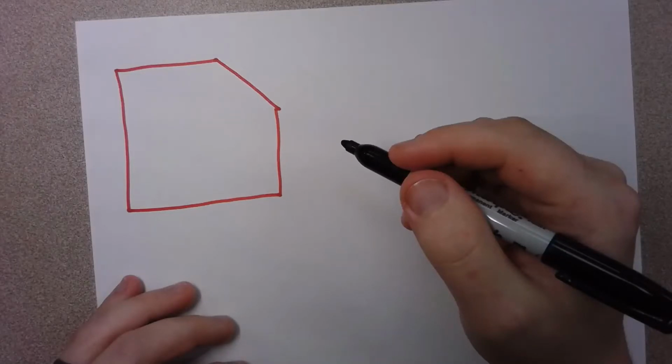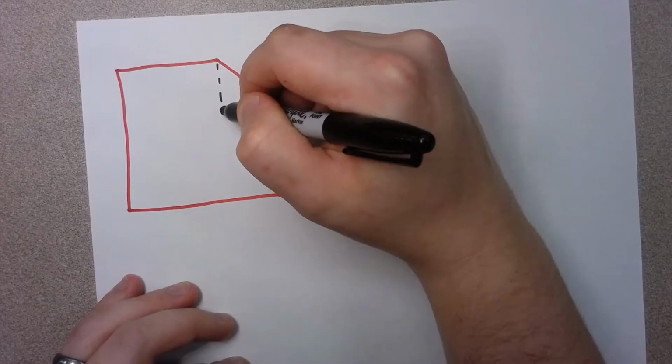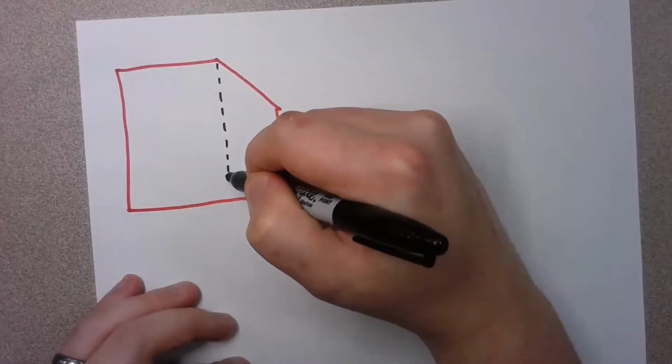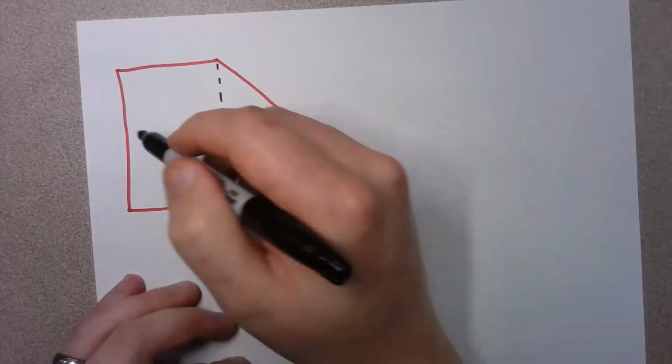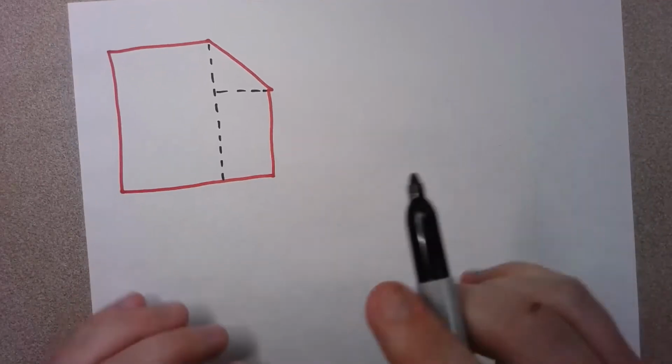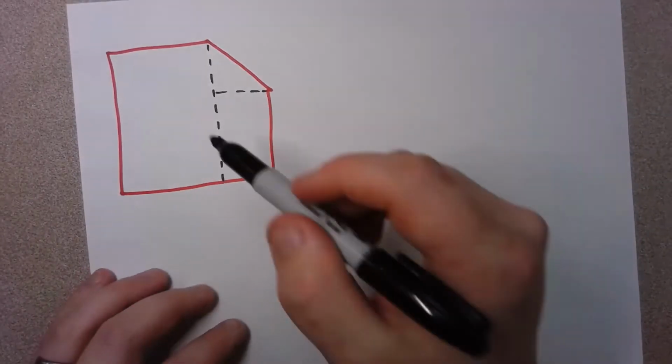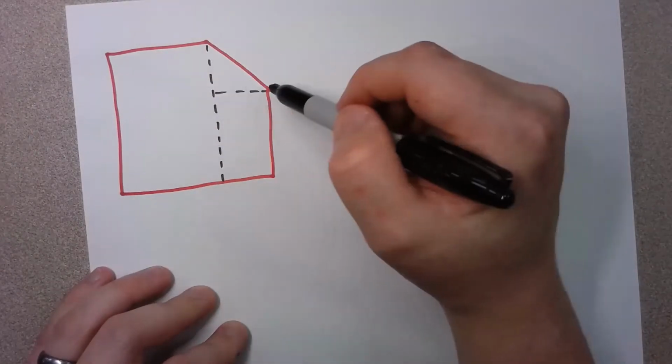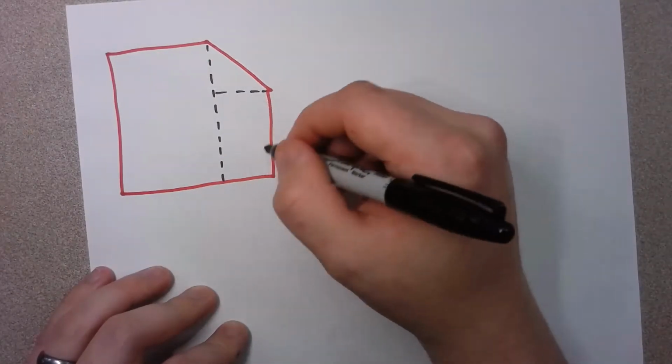So what I'm going to do is divide this guy down like this. That's one shape. And then we get a triangle, and I didn't do a very good job drawing this, so this is going to be a rectangle, this is a right triangle, and this guy's actually going to be a square.